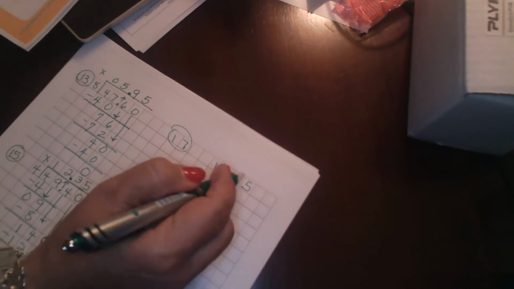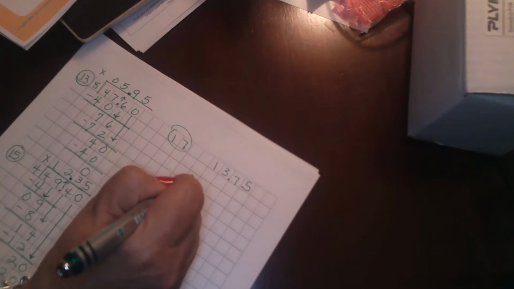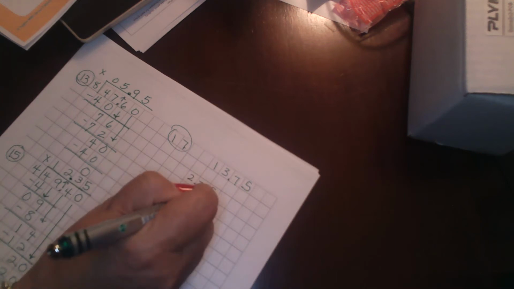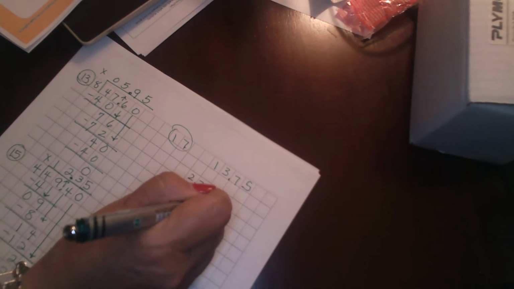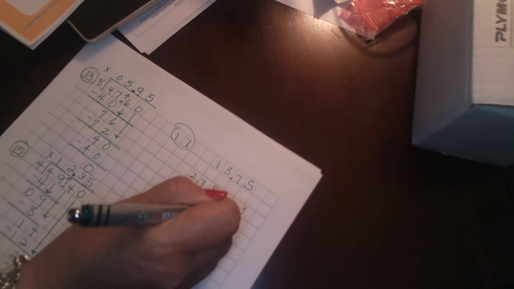And I can easily, so this is 1 week is $2.75. This is week 1. Week 2 is $2.75. So how much is it total so far? 5 plus 5 is 10. 7 plus 7 is 14, plus 1 is 15. I'm going to bring down my decimal, 5.50.